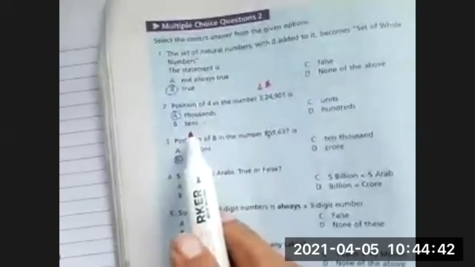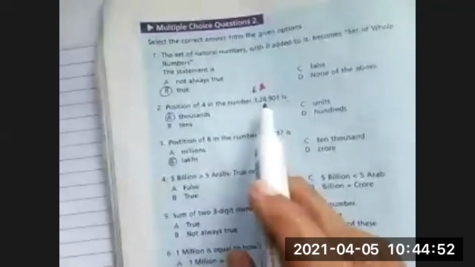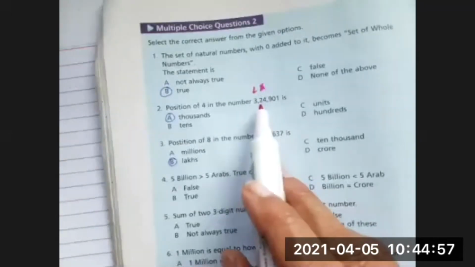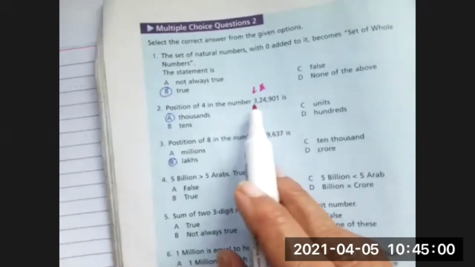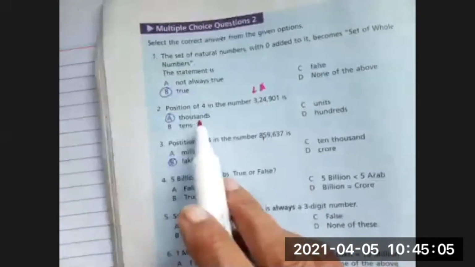Second question: position of 4 in the number 3,24,901 is: A thousands, B tens, C units, D hundreds. So A is the correct option, thousands. 4 is in thousands. Look at the figure: unit, tens, hundred, thousand, 10,000, and 2 and 3 in the lakh. So 4 is in thousands.